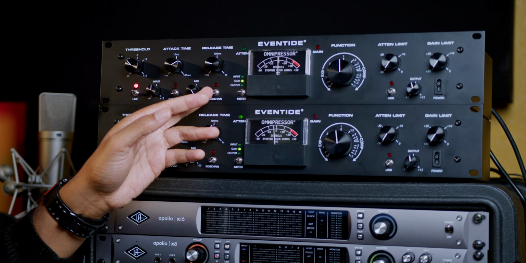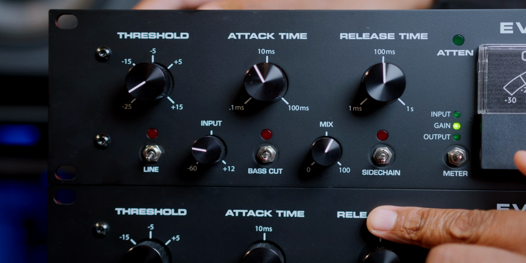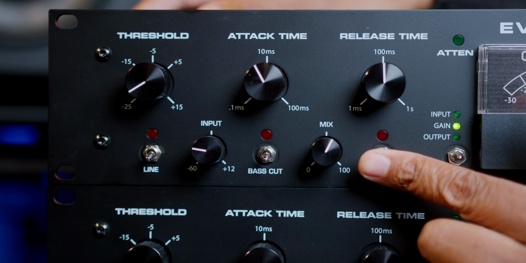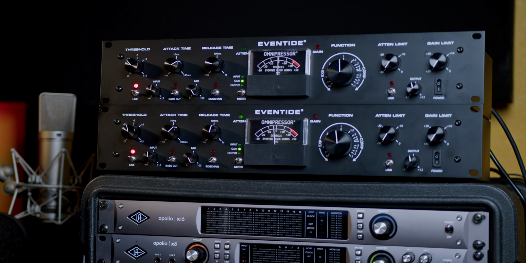And then we have our side chain. Remember the side chain switch? This enables the external side chain if connected. You have to have your side chain connected at the back, which we're going to go through, the connections at the back, and we're going to explain that at the back here.